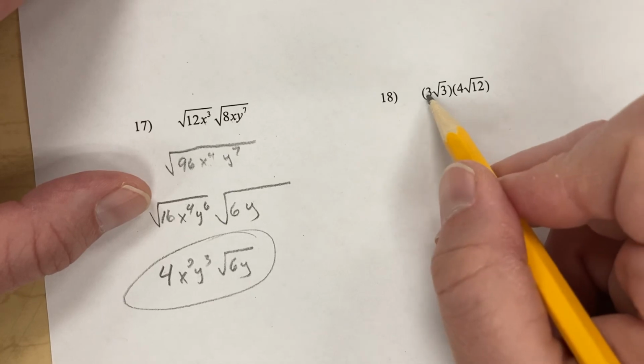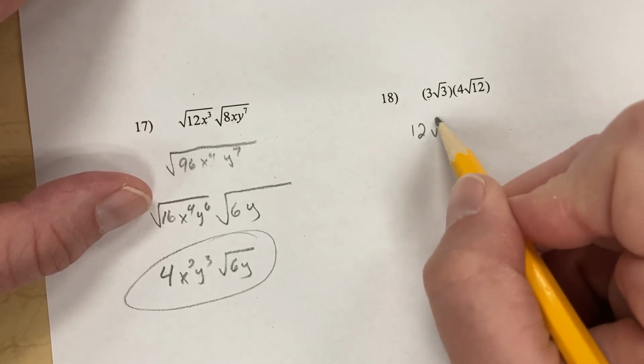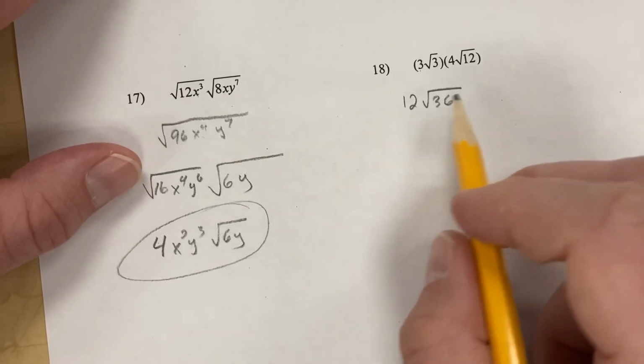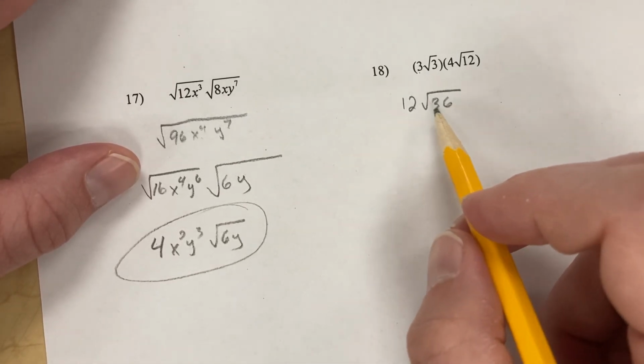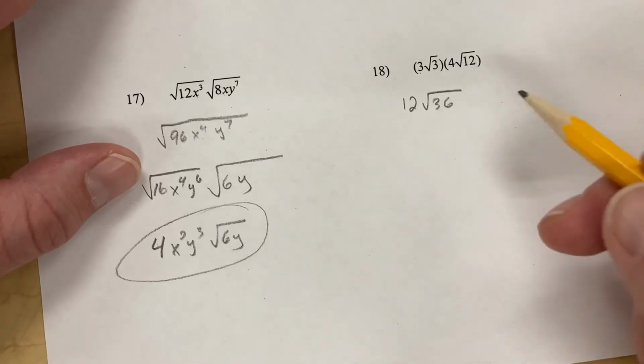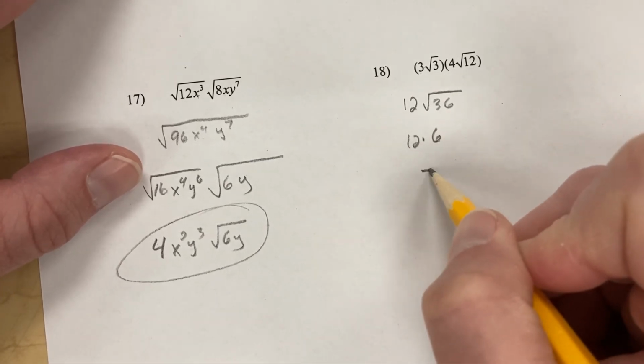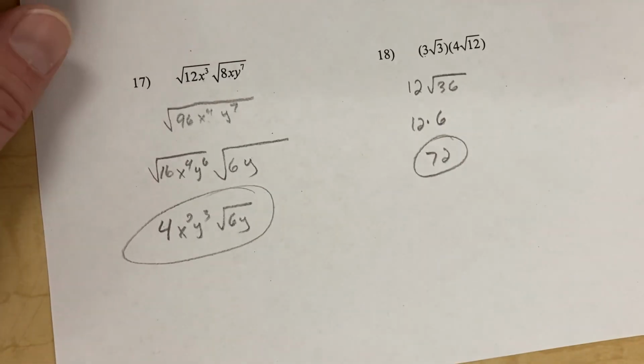And then our last one here, we're going to go 3 times 4, that's 12. 3 times 12 inside is 36. And you want to kind of always be thinking here, because you could get in the habit of always trying to split things, but square root of 36 is 6. So this is 12 times 6, which is 72. That's our answer there.